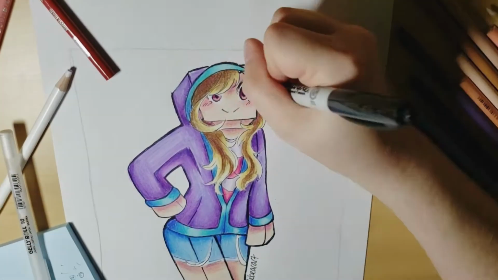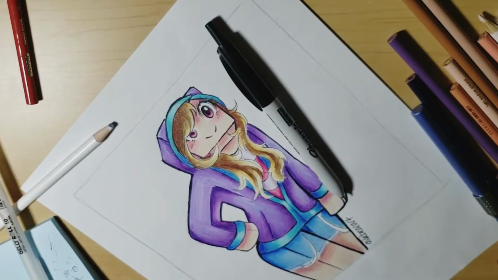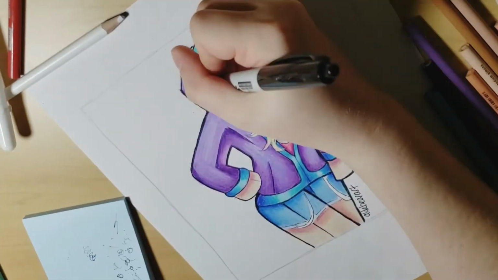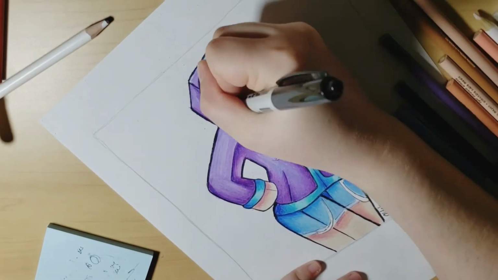I always add in extra highlights and extra blushies to all of my cartoon artworks. Yes, even Minecraft ones, so don't hate on me. Make sure you guys don't forget to date and also sign your artwork as well. So now we're getting towards the end of the coloring process.